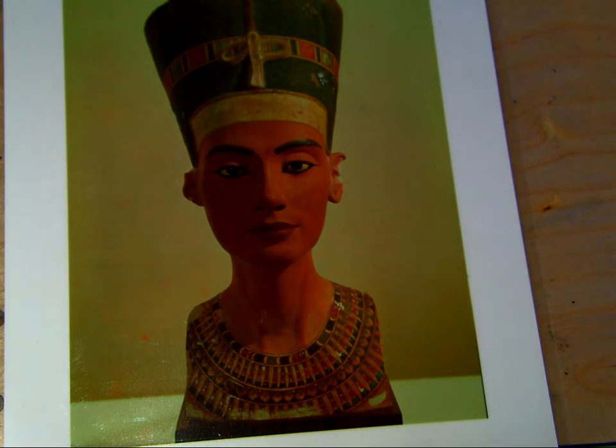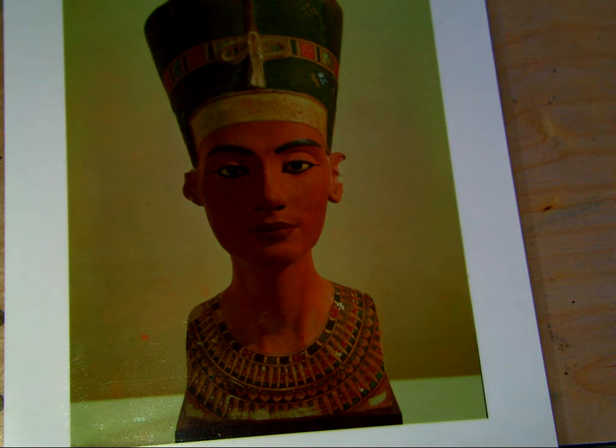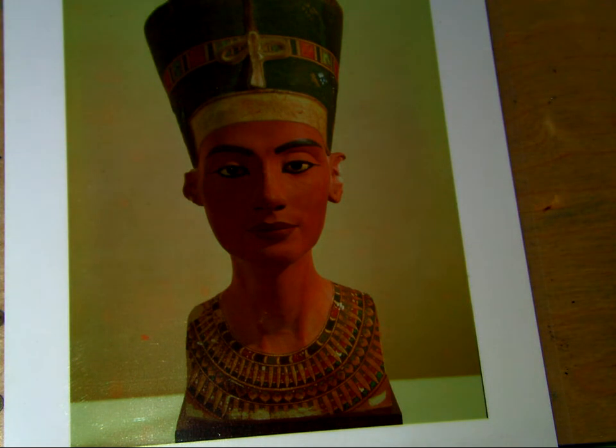So the last question that I have for you to think about is, does this bust look like a real person? Would you say that it looks like someone that could exist today? It's up to you to decide, and I want you to tell me in the answer box, the submit button, whether you think that this bust, does she look like a real person?